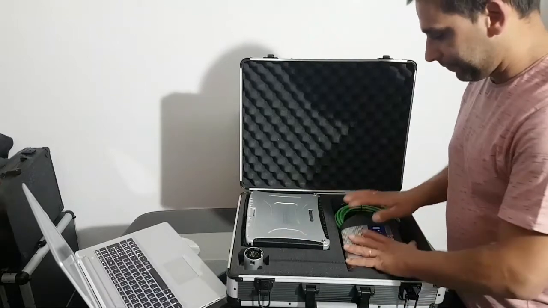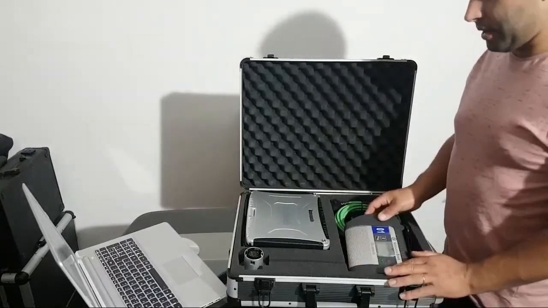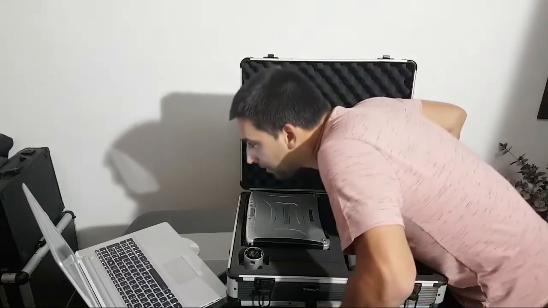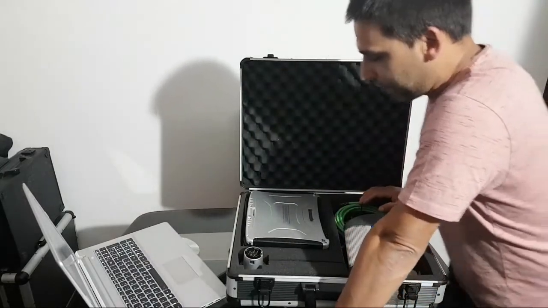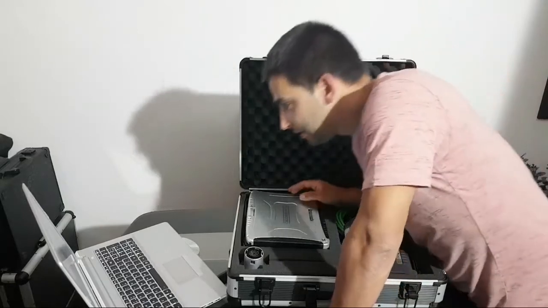So yeah, this is my Mercedes tool. There's 2 more boxes to go. Any questions about this one? Is that a CF19? Yes, it is, Barrow. It's a Toughbook Panasonic CF19.